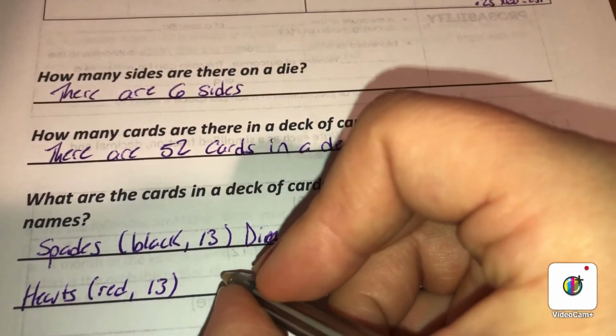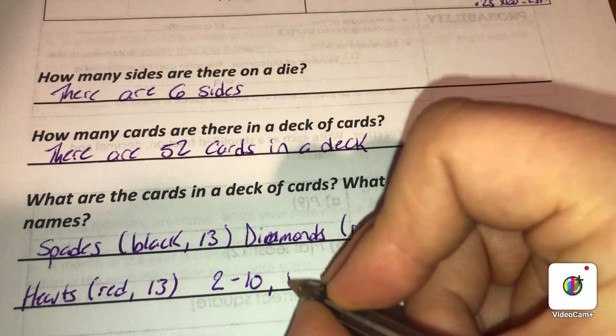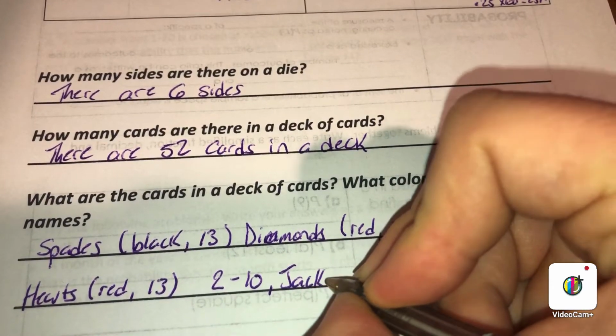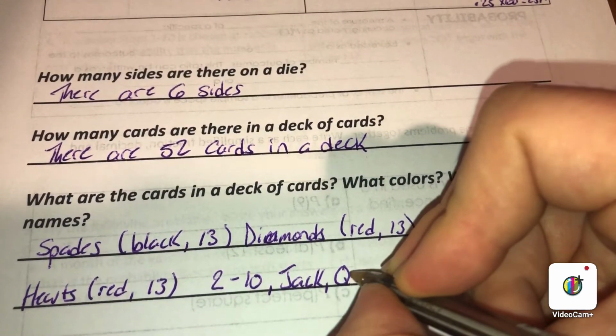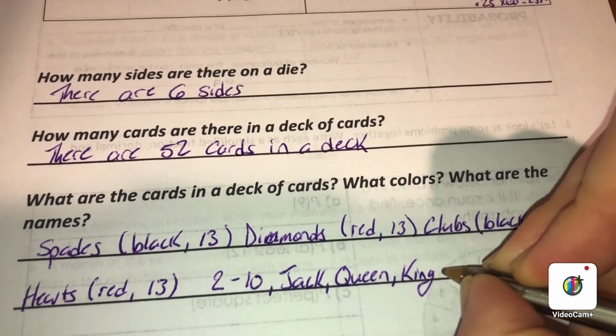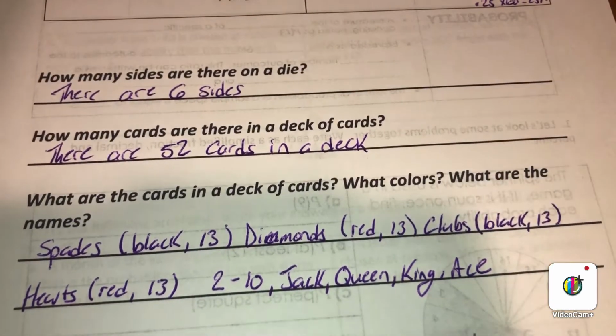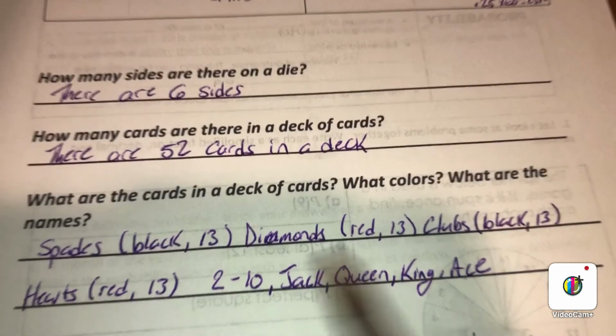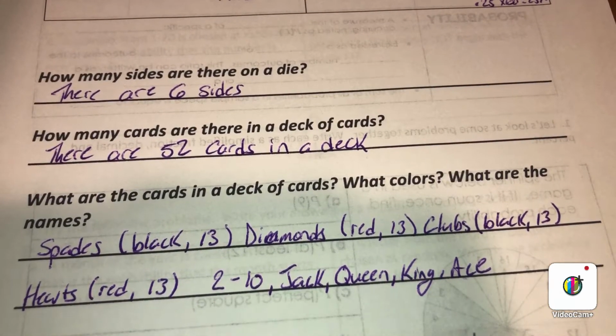And they're all numbered 2 through 10. Jack, queen, king, ace. So these are your picture cards, and they have numbers 2 through 10.